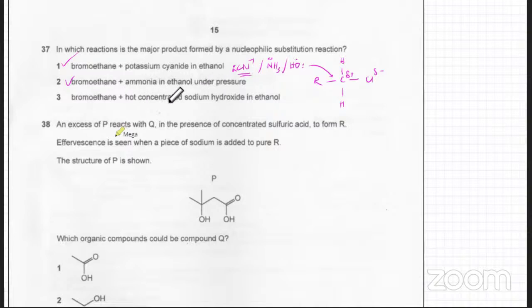The third one is hot concentrated NaOH. Now for NaOH, OH ion substitution, you need NaOH aqueous, not ethanolic. So the third one is wrong. The conditions are wrong. Ethanolic leads to elimination. Ethanolic leads to alkene formation, not substitution. Zahib, is this clear? Yes, sir.